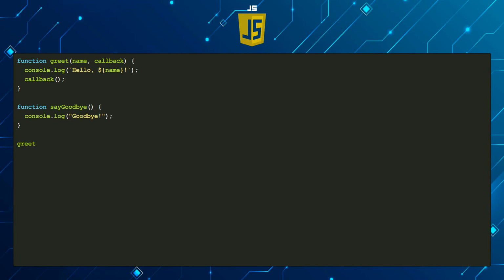Let's look at a simple example to understand the basic structure of a callback function. In this code, the greet function takes a name and a callback function as arguments. After greeting the user, it calls the callback function.